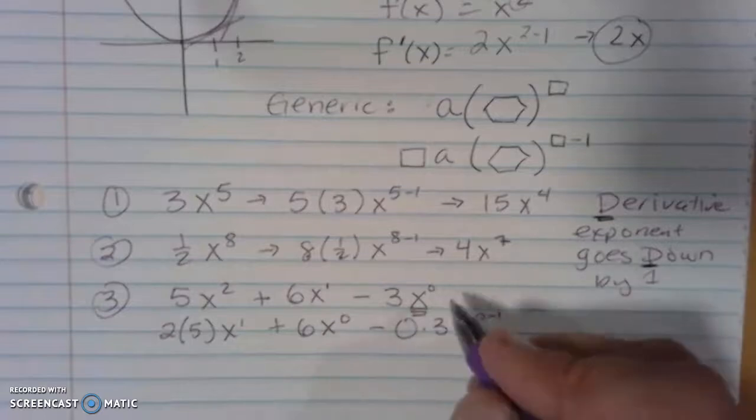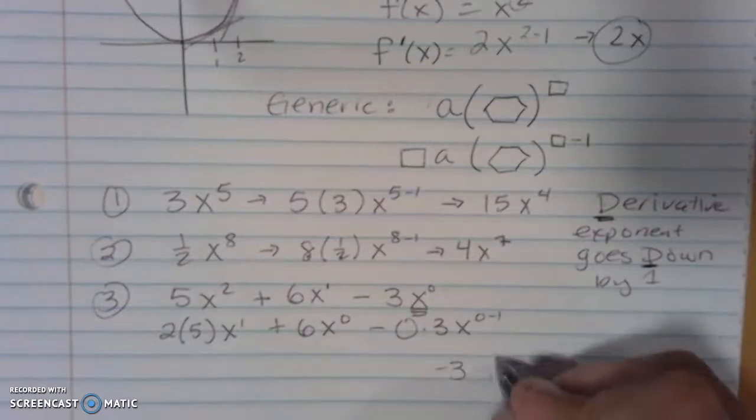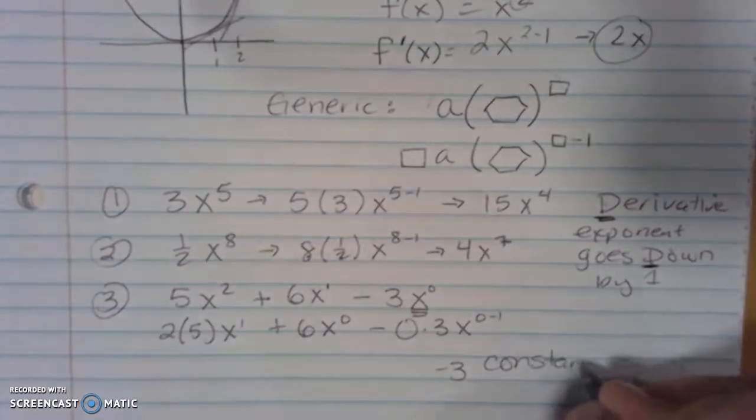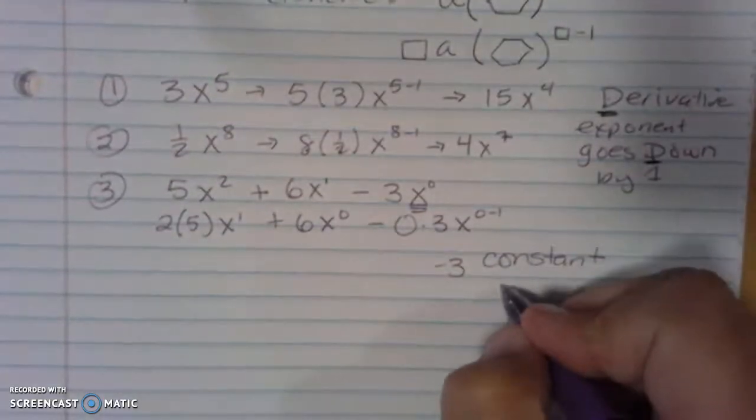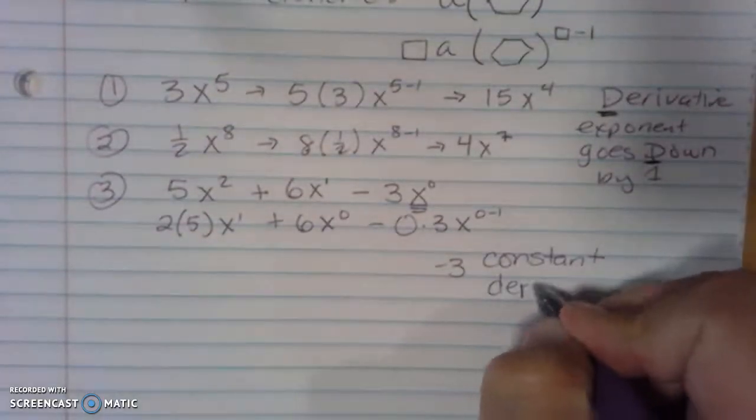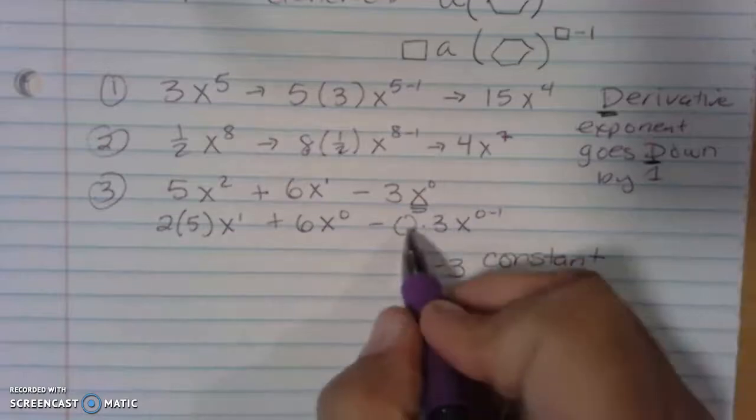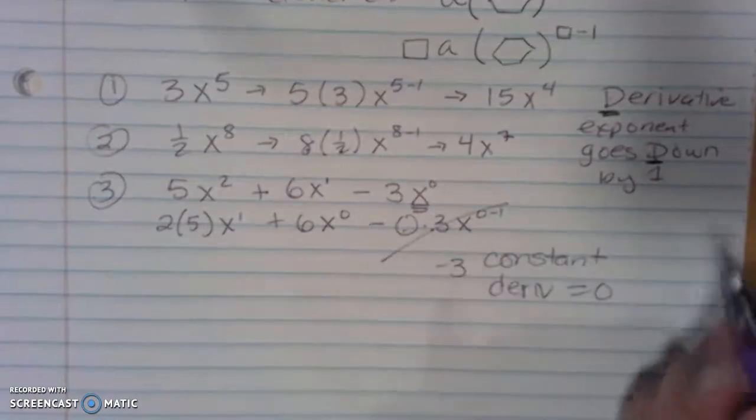So wait, just the number -3, just a constant. Anytime there is a constant, the derivative is always going to be 0. The derivative equals 0, because 0 times anything is just 0, so that's just going to cancel out.